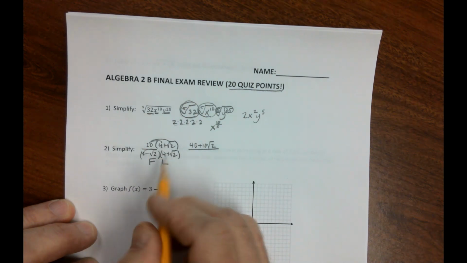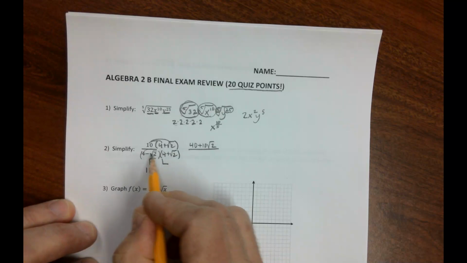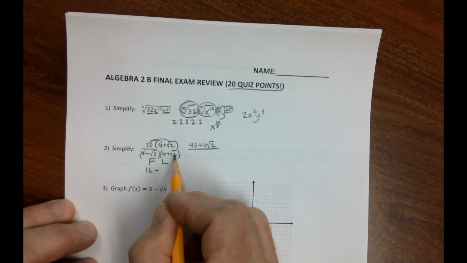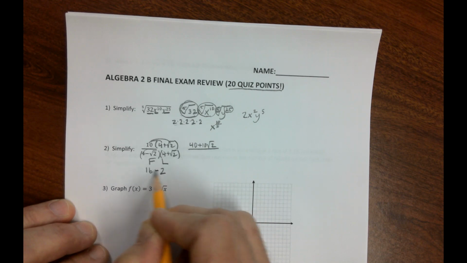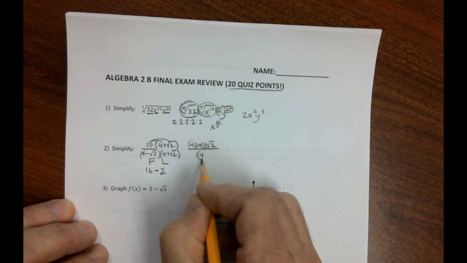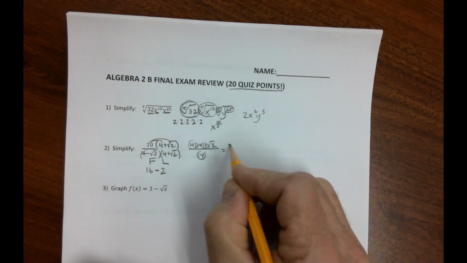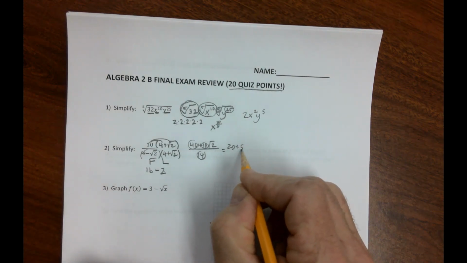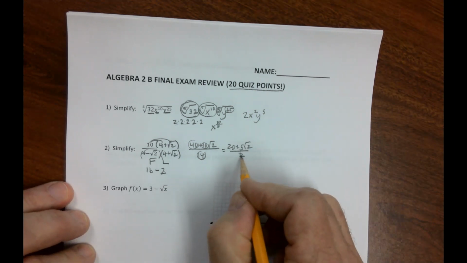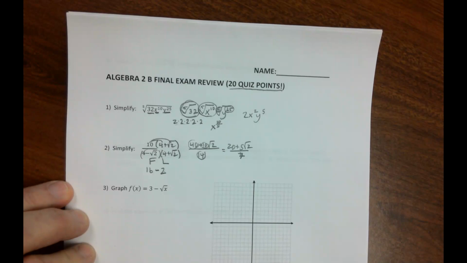So 4 times 4 is 16. Negative times a positive is negative. Square root of 2 times the square root of 2 is actually the square root of 4, which is just 2. 16 minus 2 is 14. Now notice this, a 2 can go in all of these. So we're going to reduce it to 20 plus 5 square root of 2 all over 7. Almost made a mistake right there. Okay, so there we go.